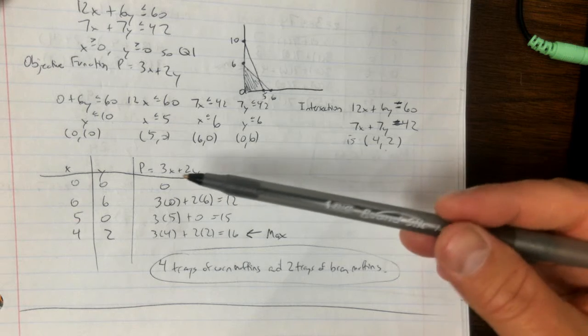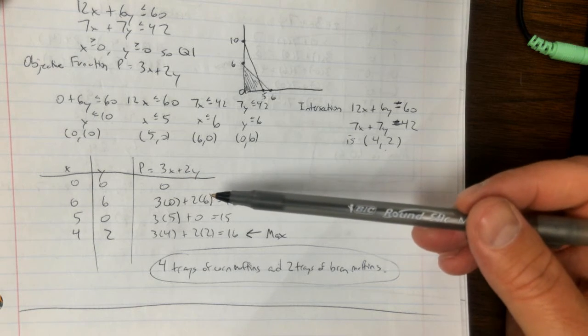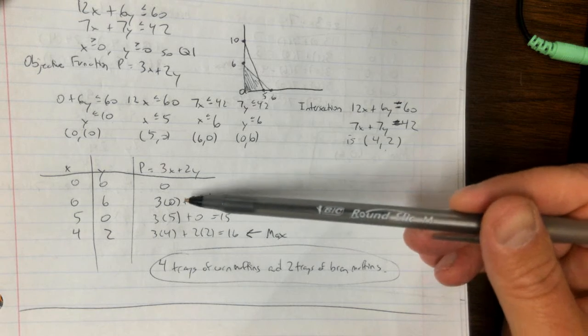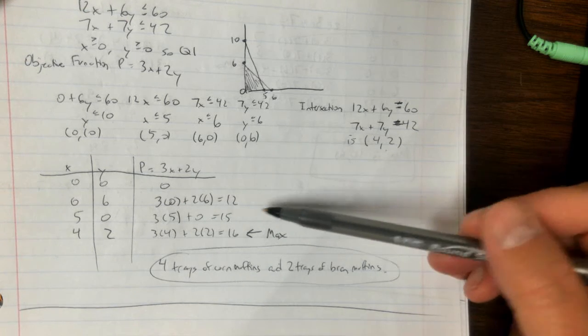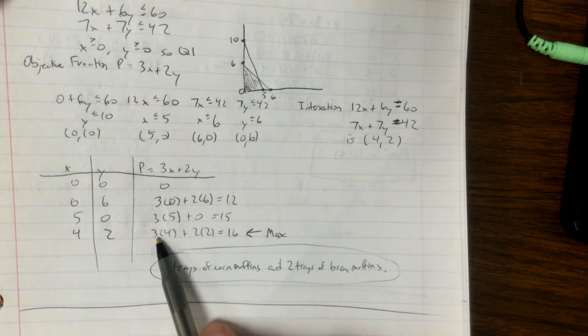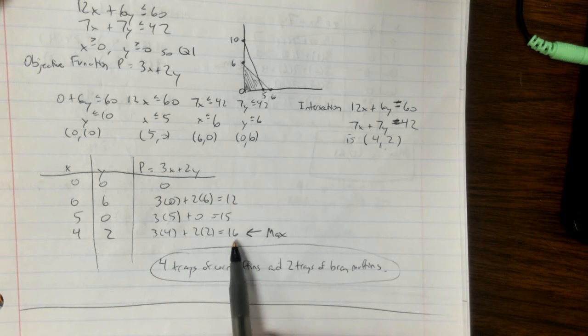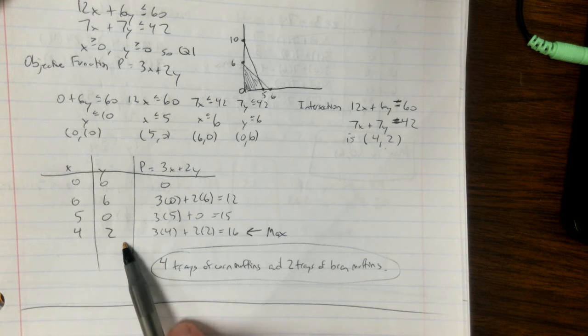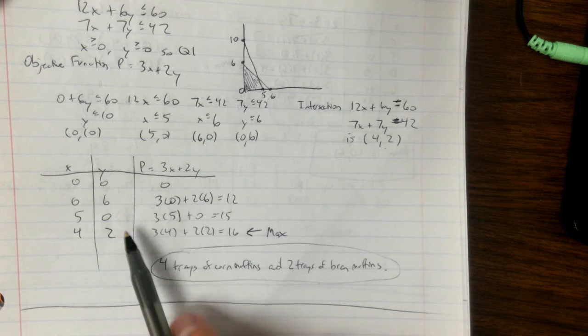When you're plugging in 0 for x, that goes away, and then you do 2 times 6 is 12. On this one you do 3 times 5 is 15, and the other term is 0. And on this one you do 3 times 4 plus 2 times 2, which is 16. So the 4-2 combination was just slightly better than the 5-0.